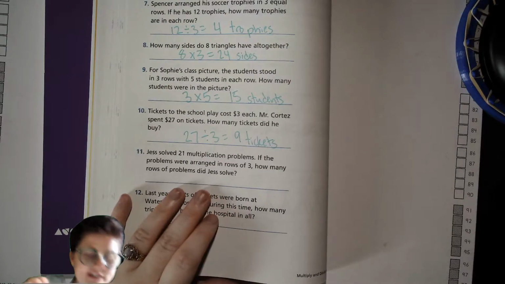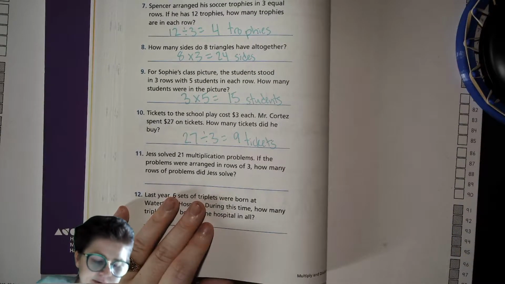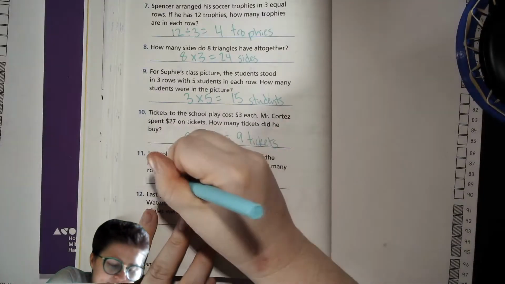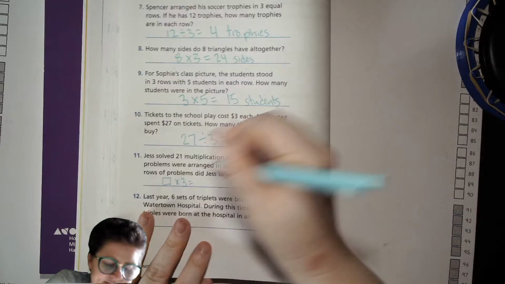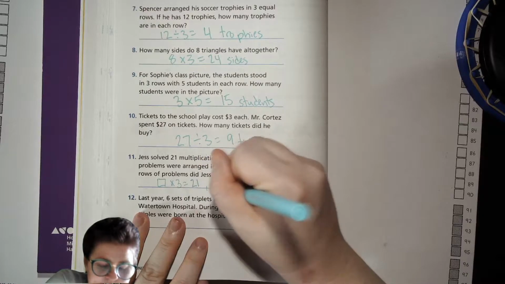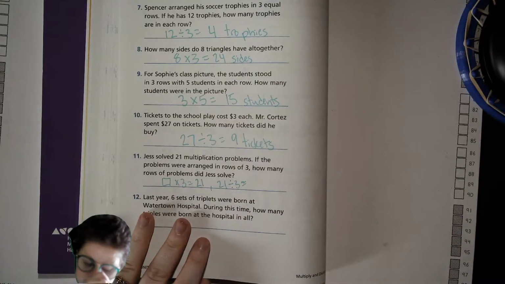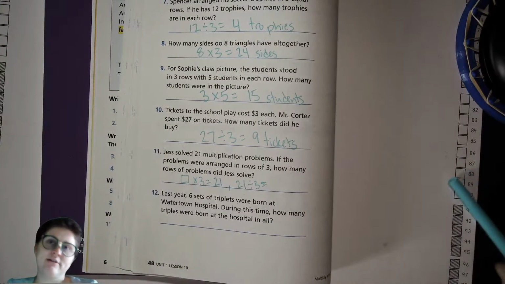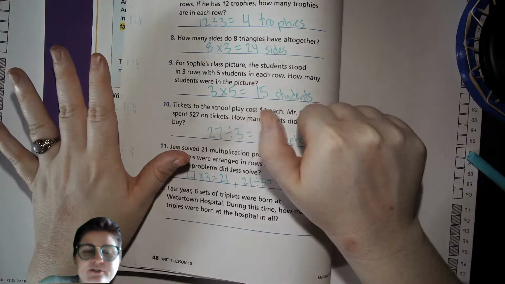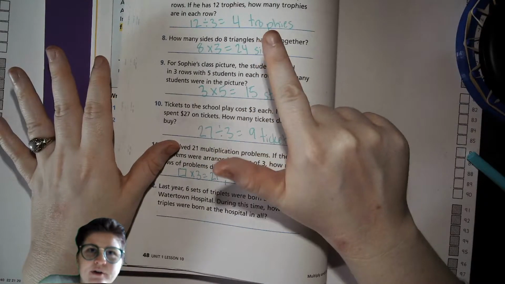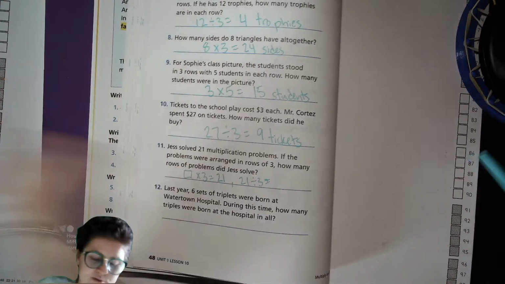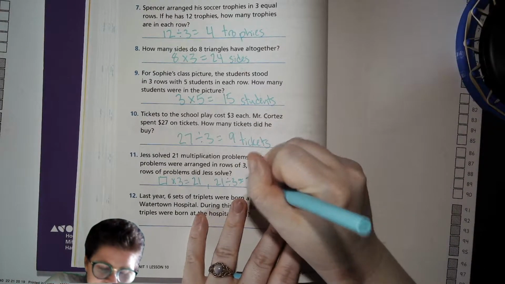Jess solved 21 multiplication problems. If the problems were arranged in rows of 3, how many rows did Jess solve? So this is really saying what times 3 equals 21, or 21 divided by 3 equals something, right? So then we can use our 15 as a starting point for counting. So 15 is 5 plus 3 more, so 6 groups of 3 is 18. And then another group of 3 from 18, so 18, 21. 7 groups of 3 is 21. 7 rows.